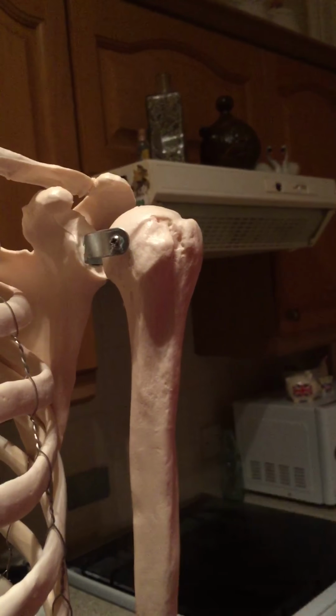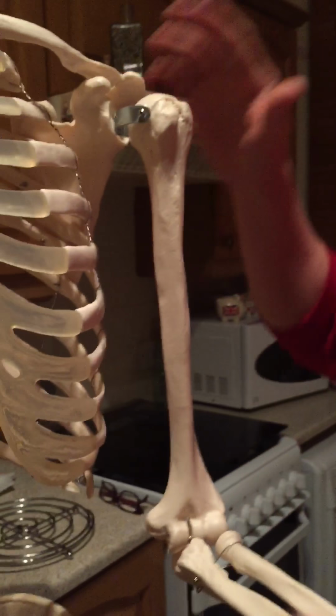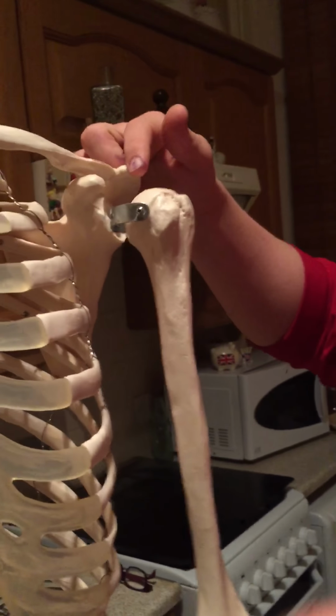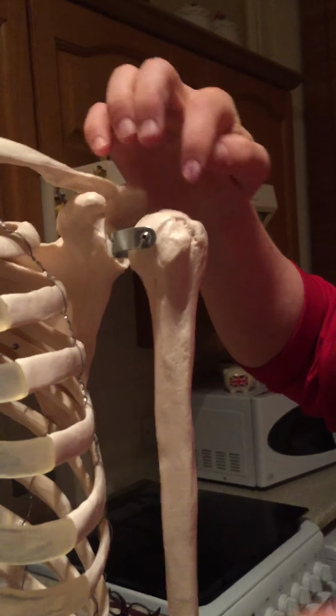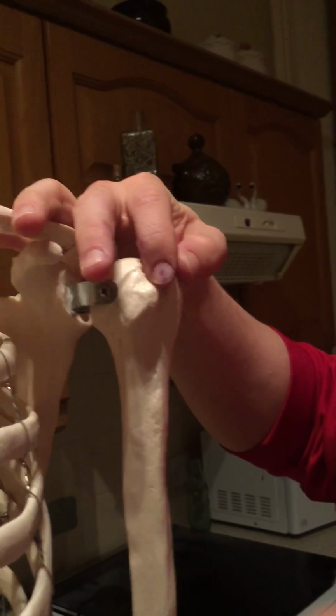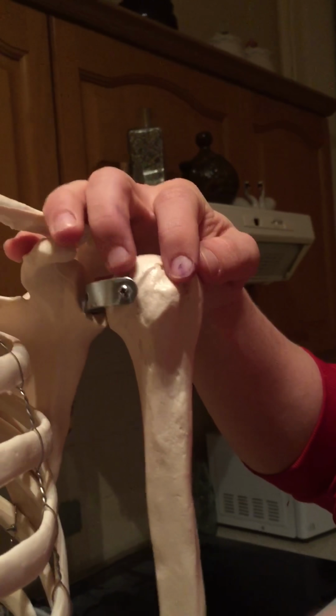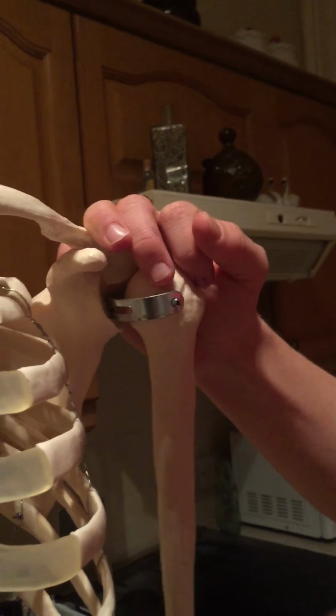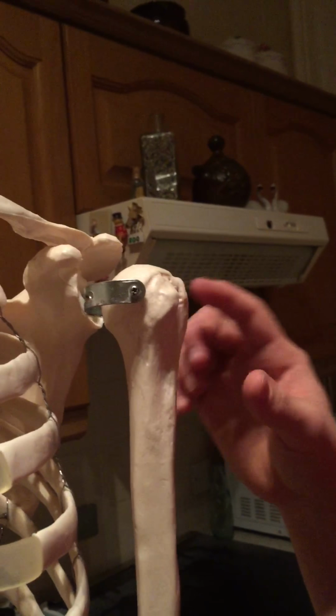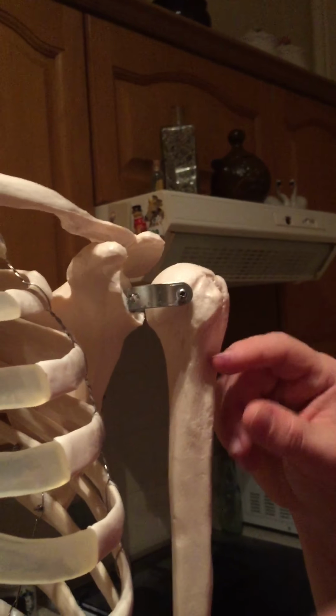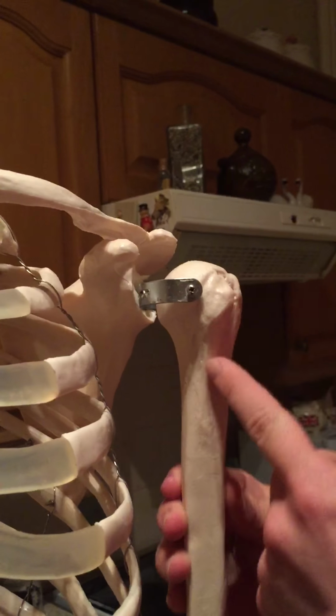To palpate this, you can get your patient to flex the shoulder 90 degrees and locate the acromion. You want to come about an inch and a half inferiorly, and what you want to get your patient to do is laterally rotate and medially rotate the shoulder, and you should feel the two bony prominences of the greater and the lesser tuberosity and the gap in between there.